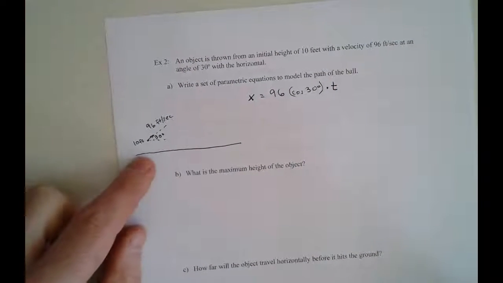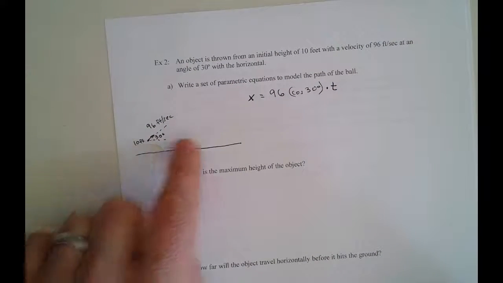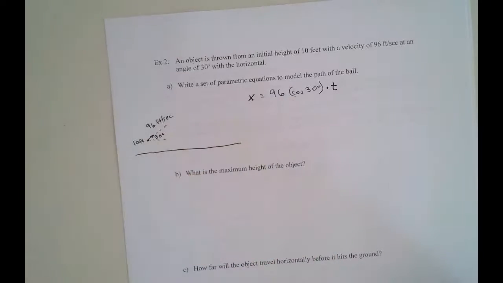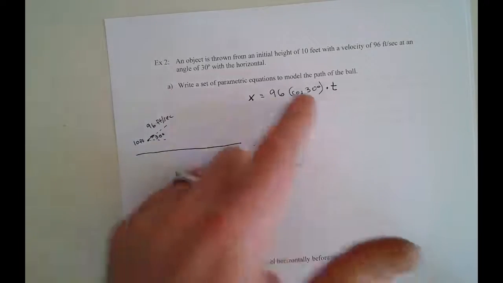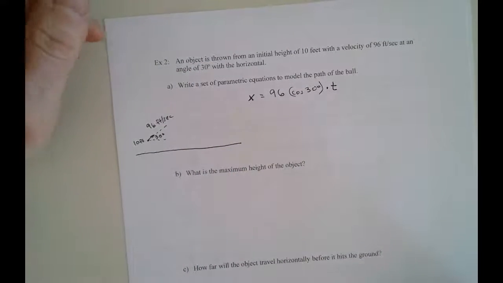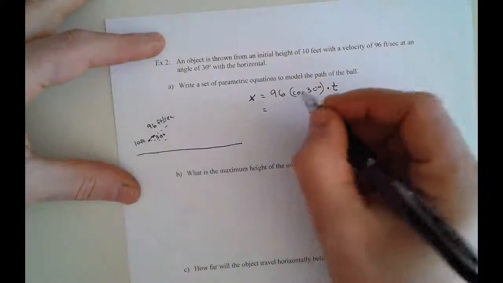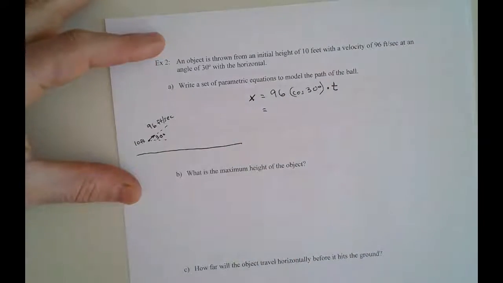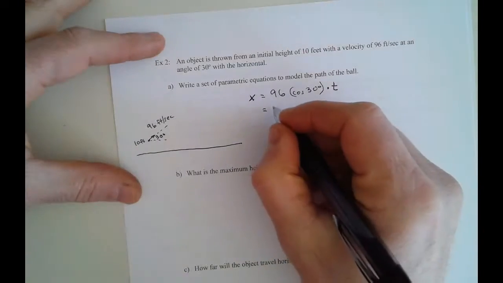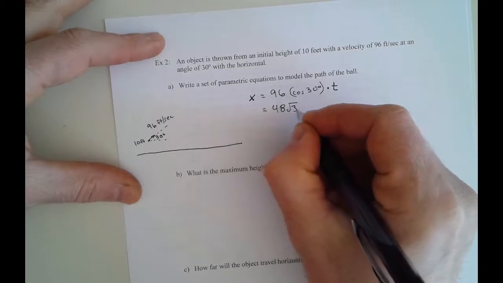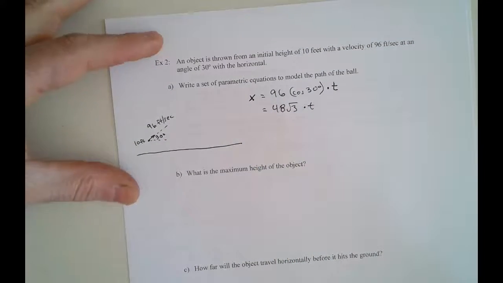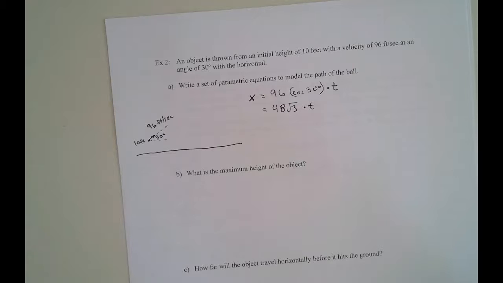So in 1 second, we are going to go 96 cosine of 30. That would tell us how far we went. In 2 seconds, you would just work from there. Cosine of 30, obviously, because I gave you 30, that's a nice one. We should reduce it. I expect you to reduce it. That being root 3 over 2 using your trig values. That's going to give us 48 root 3 times t. So there we have our equation for the x values.